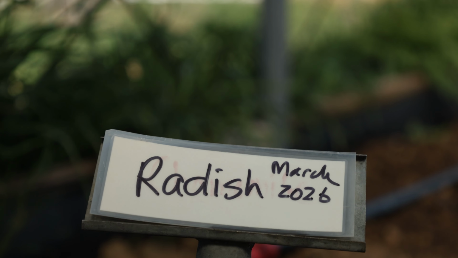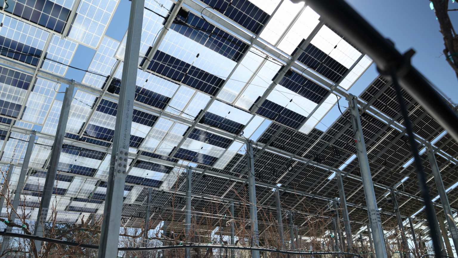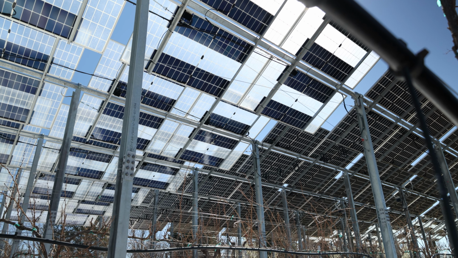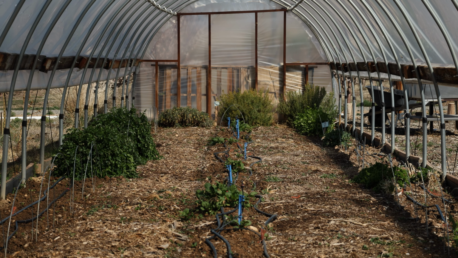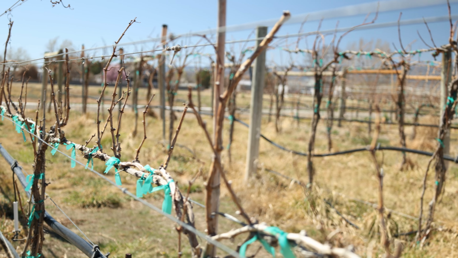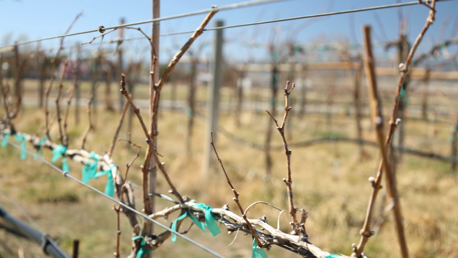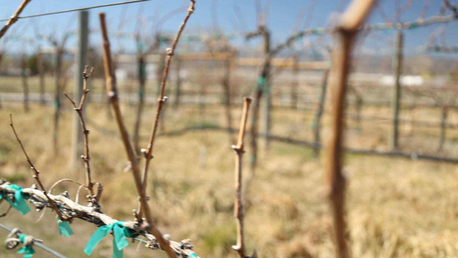So one of the things that we're looking at is understanding how the temperature and the humidity is variable for the crops that are under the panels. And for our experiments, we always have a control that is outside of panels. So we're able to compare the differences in production, harvest time, and other aspects that make the installation potentially beneficial for the crops.